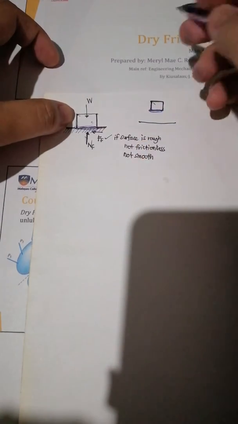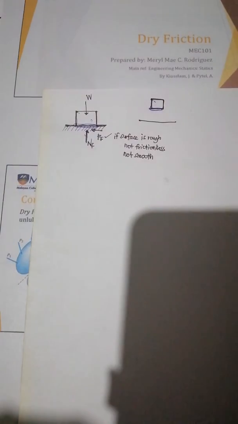So that normal force acts perpendicular to that plane of contact, and always the plane of contact is towards that object. So we have this normal force. And then if this object has the possibility to move, let's say for example to the right, friction force always opposes that possible motion.